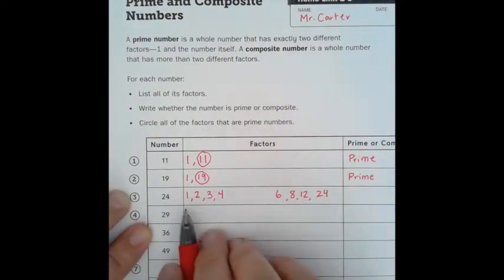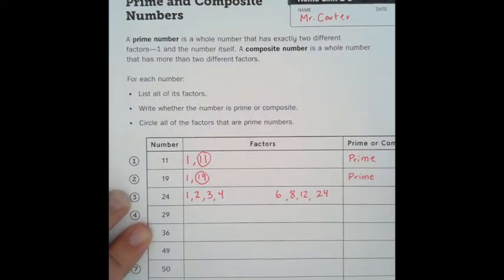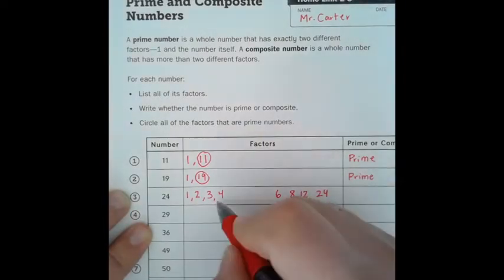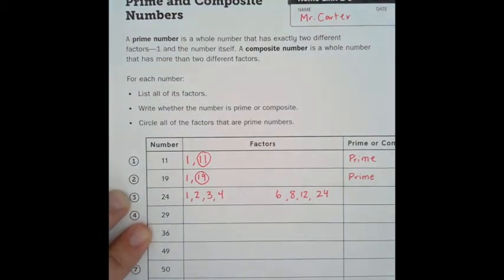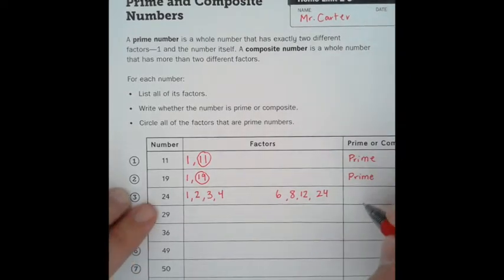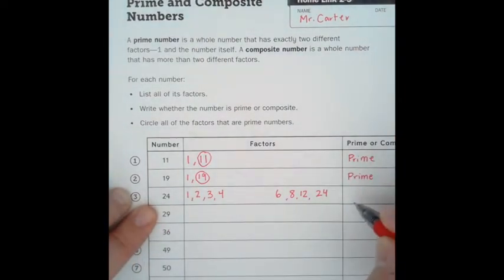And then I ask myself, does 5 times anything equal 24? The answer is no. Does 6 times anything equal 24? Yeah, and we already have 6 times 4. So that's where we know we have all our factors. Because it has more than two factors, 24 is a composite number. So we're going to write composite here.